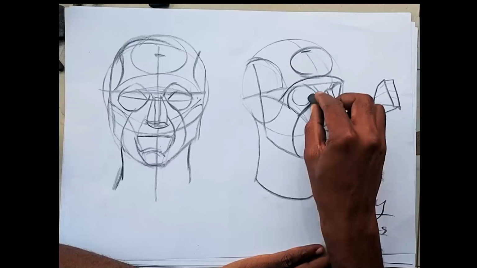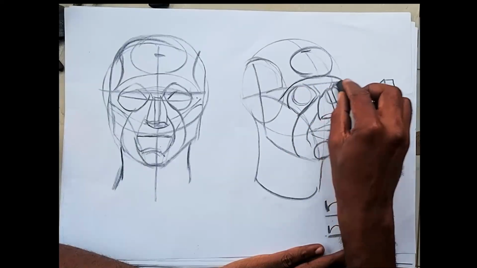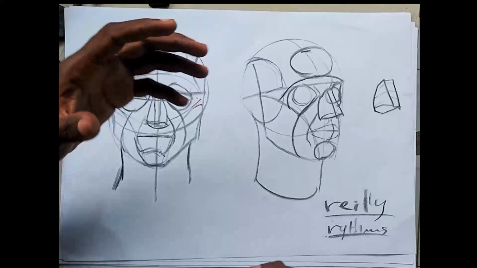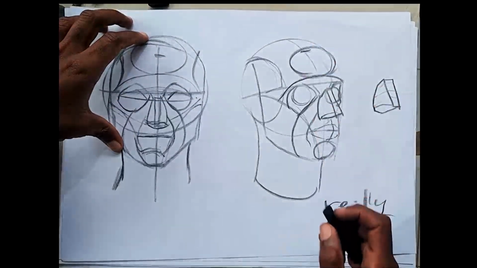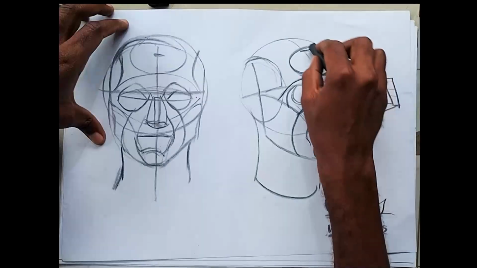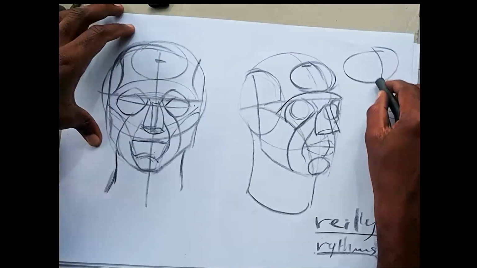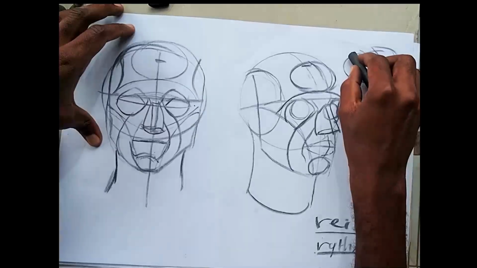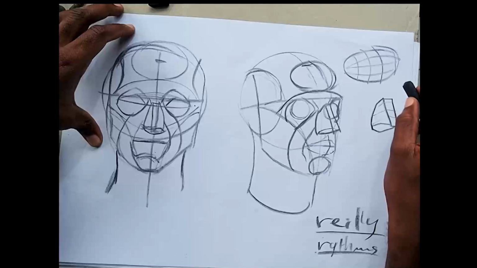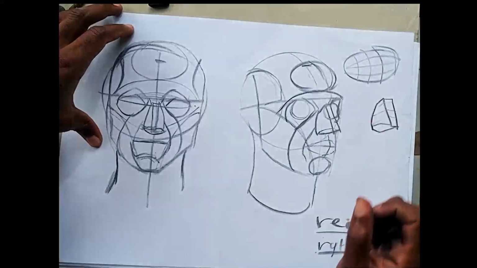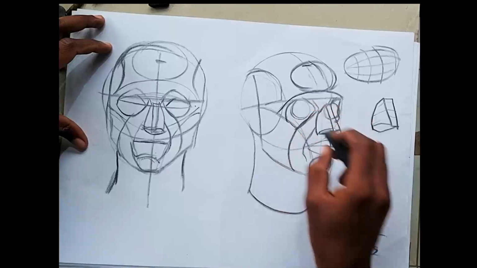Once you know them, look at this. You can put a circle on this for the eyeball. But when I see it, I see things in 3D, the simple shapes I was talking about before. When I see this circle, for me it's a ball.